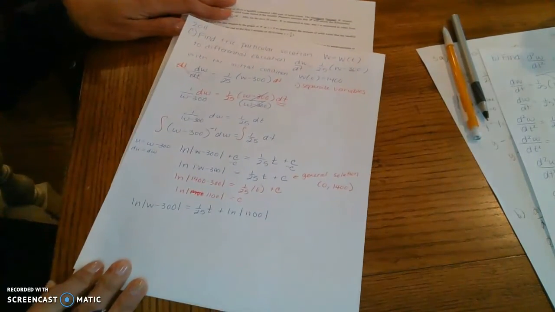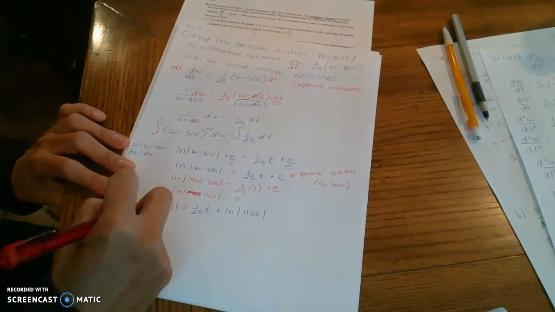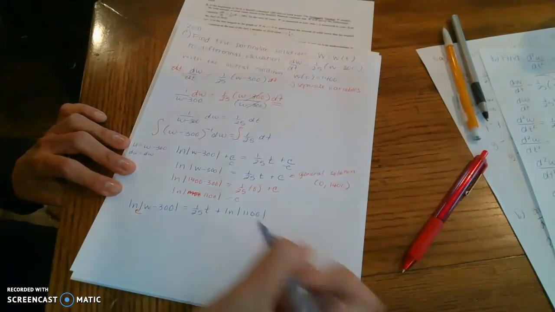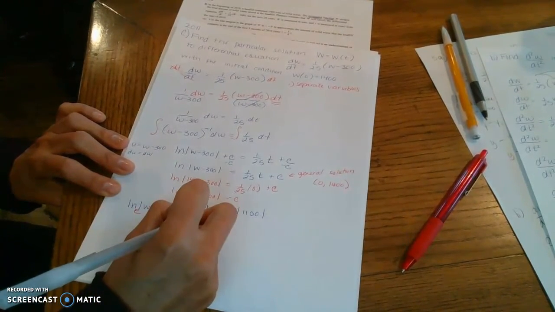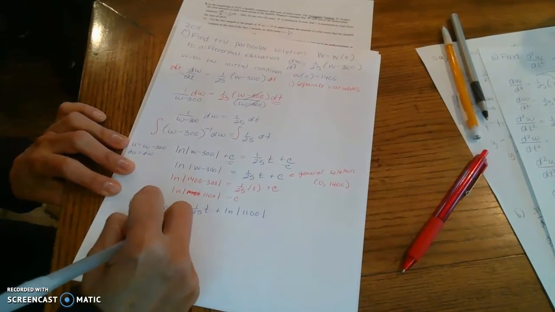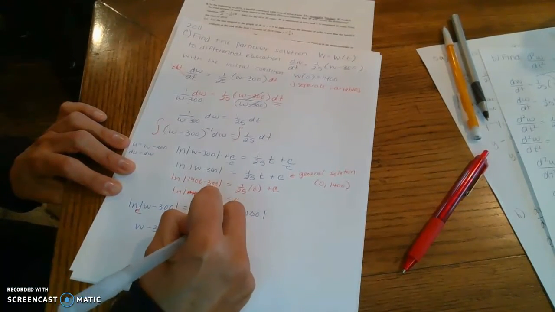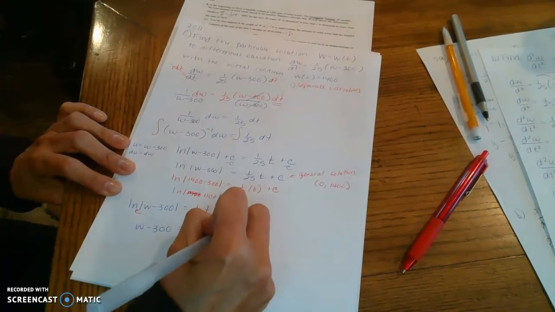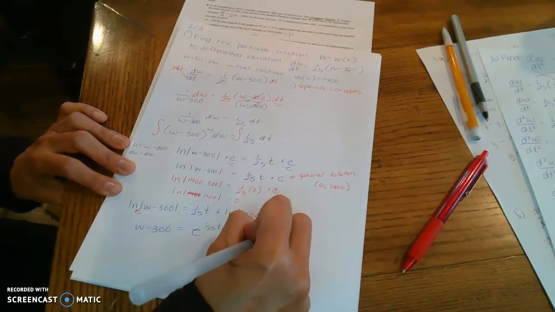All right, so now I need to get to W. I've got to get it out of that ln, so I need to change it to exponential form. So I'm going to get e to the 1/25 t plus ln of 1100.